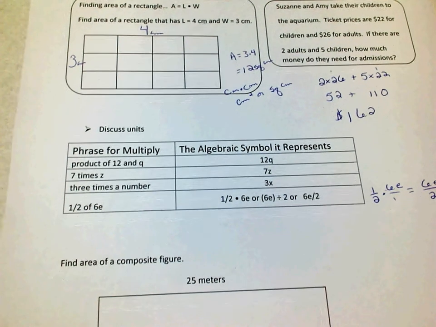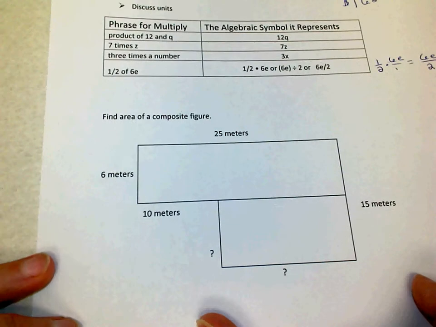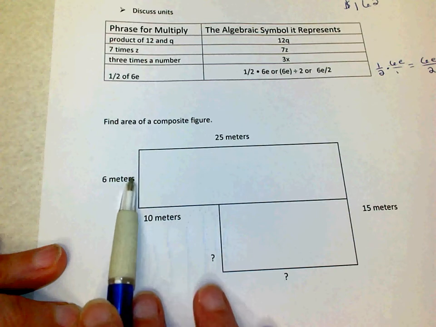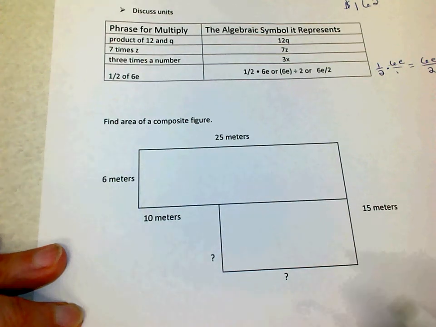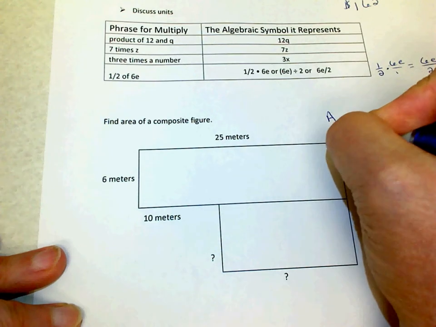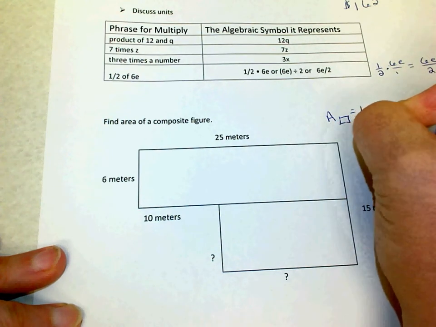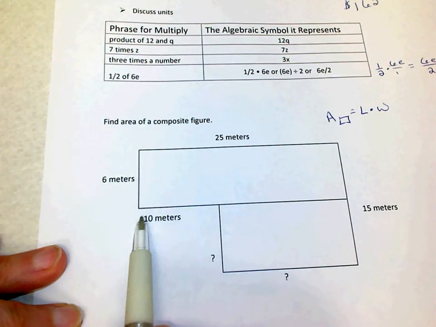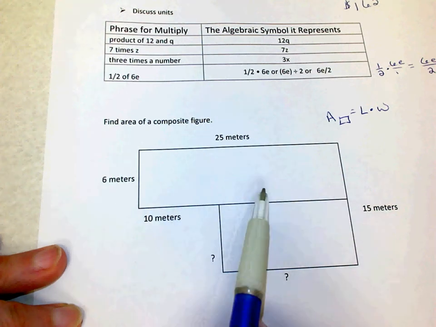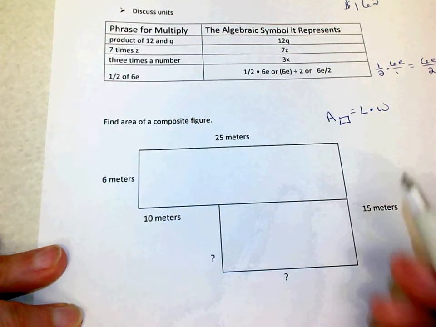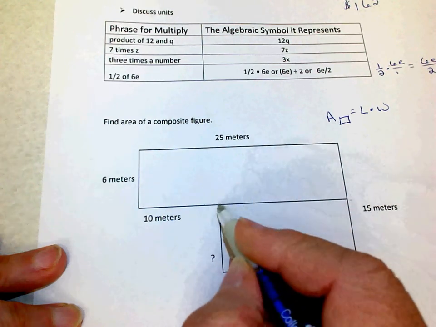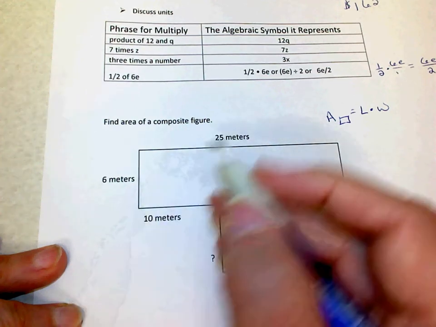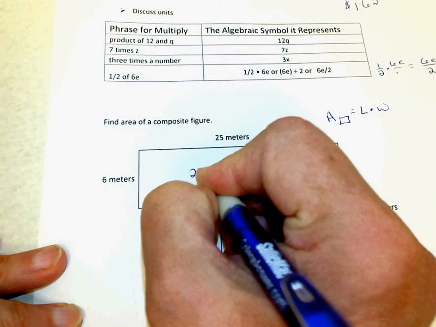Now, going back to this composite figure. This time we don't need the perimeter around it. What we need is the area. And remember, area of a rectangle is your length times your width. Well, we know that this is 25 and this is 6. If it's not already split into different regions, if this line wasn't there, then you would need to draw that line there. So the area of this part of it is 25 times 6.